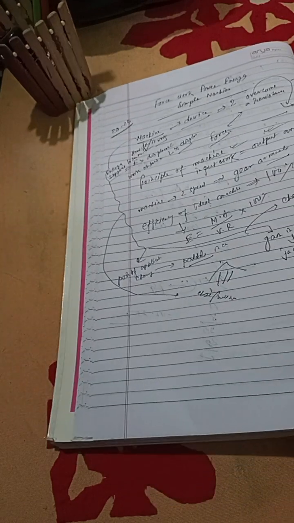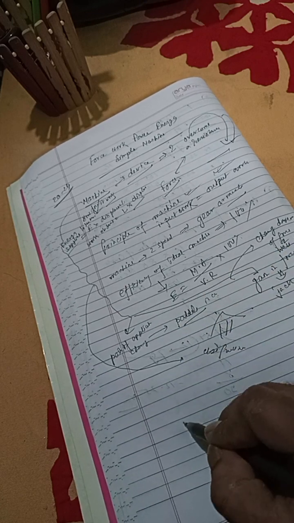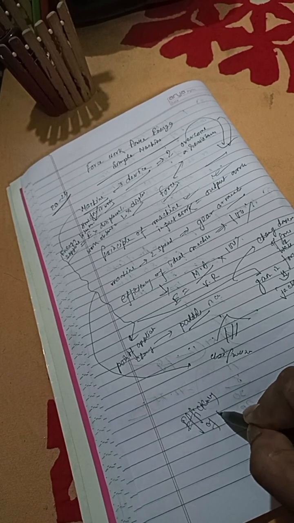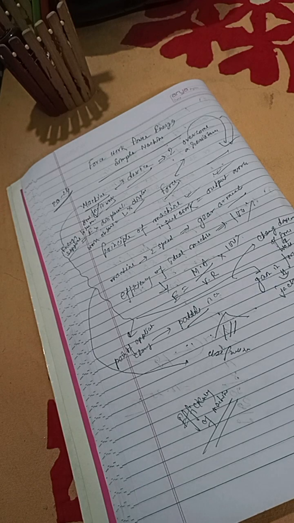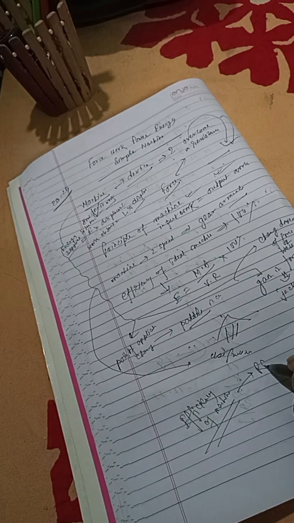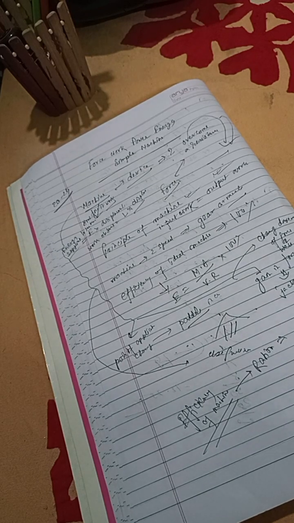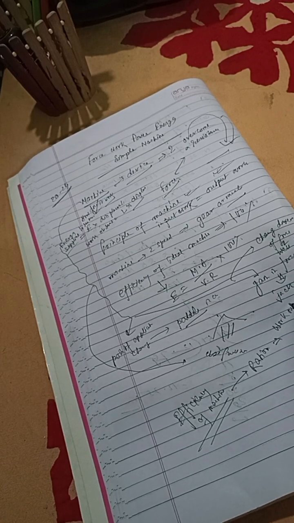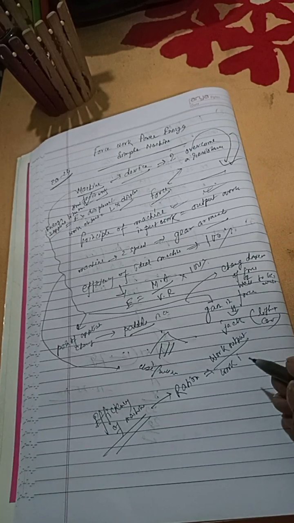What is the efficiency of a machine? Efficiency of machine. This is actually a ratio. Efficiency of a machine is a ratio. Ratio of which one? Ratio of work output by work input. Work output by work input.